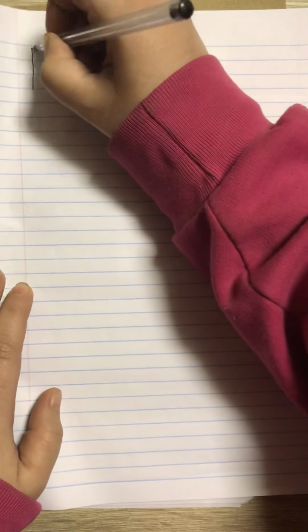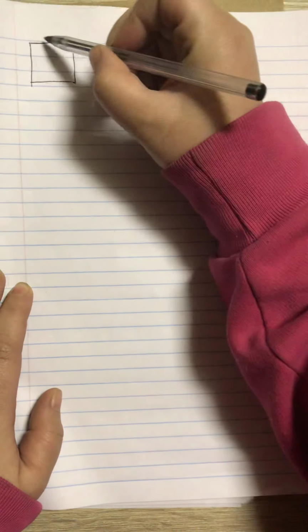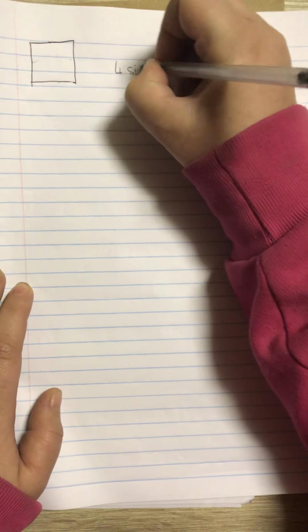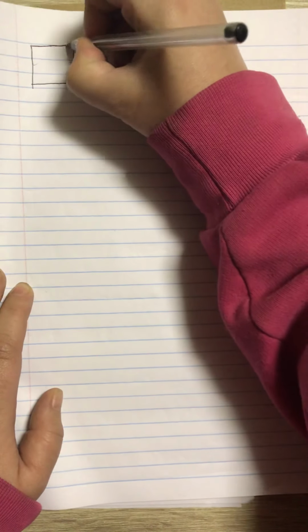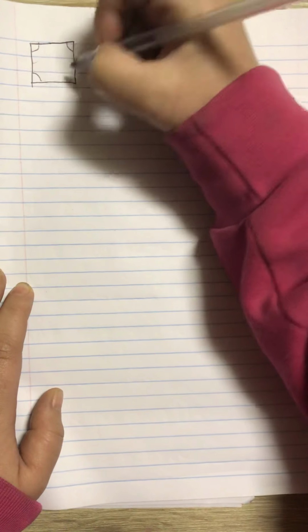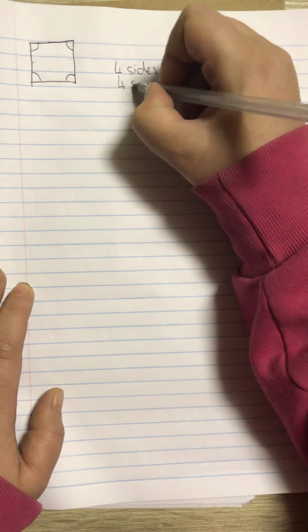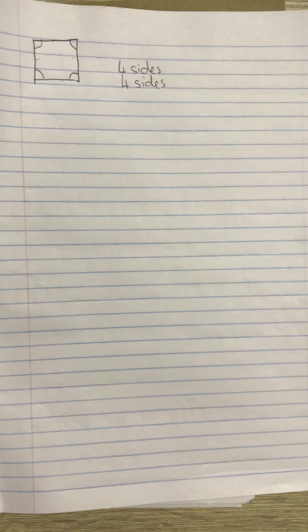For 2D shapes, it's very simple. You have the sides and you have the corners. Okay, so if this is my 2D shape, how many sides? I count the straight lines. 1, 2, 3, 4. 4 sides. Corners, I count the corners, the parts where 2 of the sides come together. 4 sides. Okay? I think generally you guys are okay with 2D shape properties.